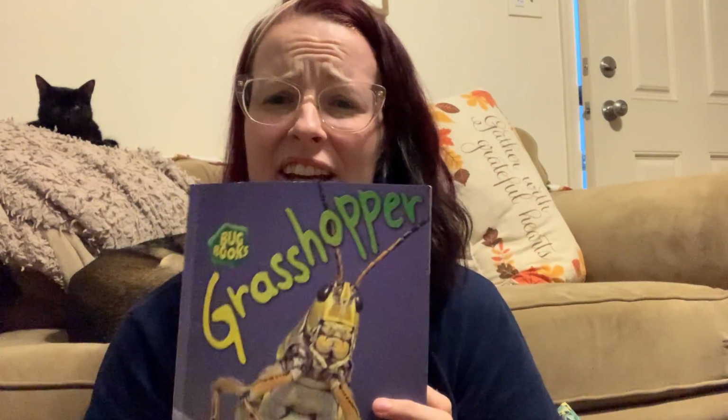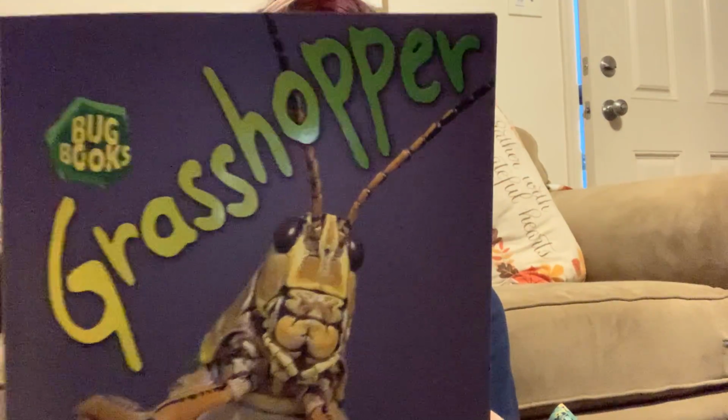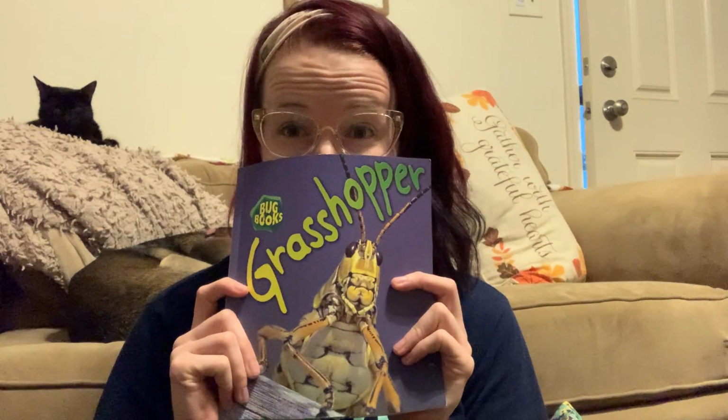It's time to read Grasshopper. Grasshopper is our nonfiction book that we're reading today. In this book, you're going to learn a lot of information about grasshoppers. Remember, nonfiction books teach us things that are real. Grasshoppers are real. There's going to be a table of contents. There's going to be real pictures. I'm so excited to learn about it.